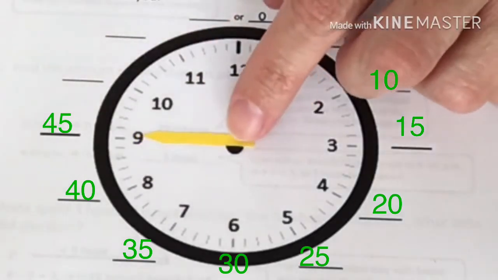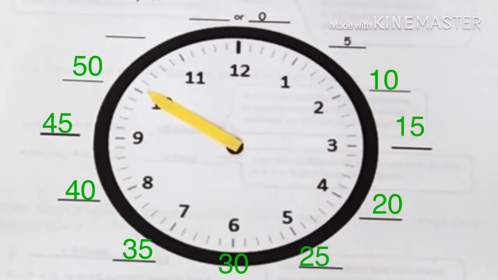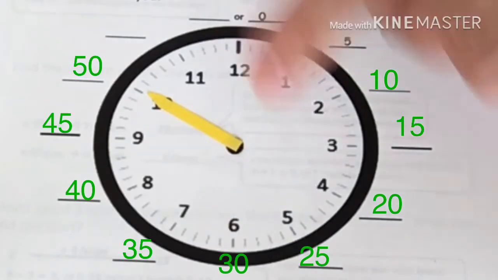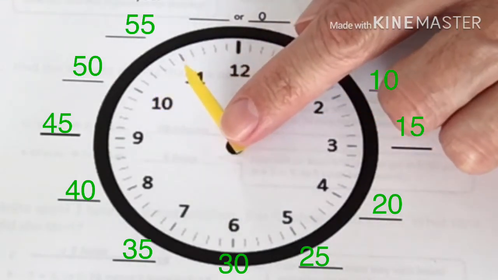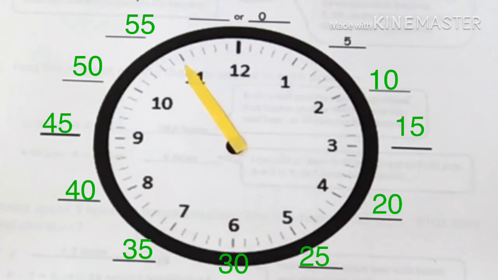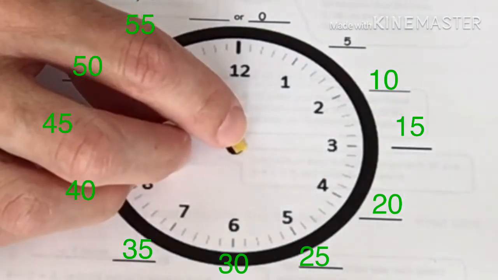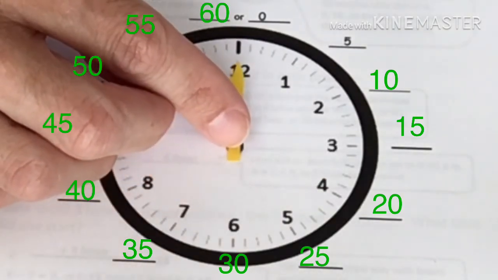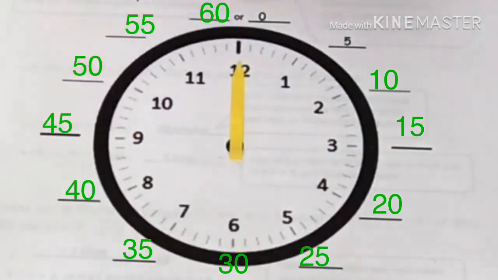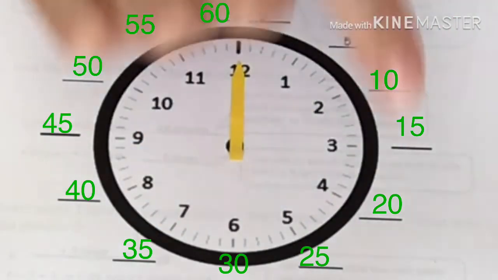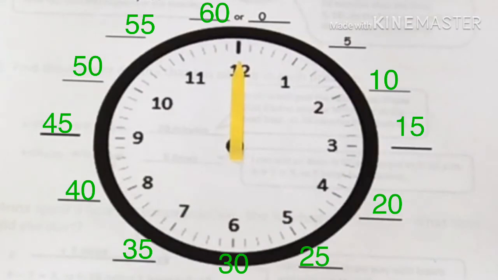45 minutes, 50 minutes, 55 minutes, and then 60 minutes. And we completed one whole lap around the clock, that represents only 1 hour.